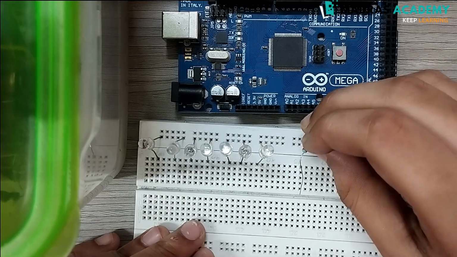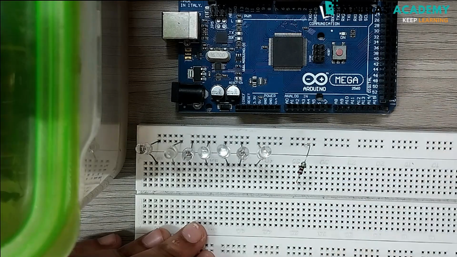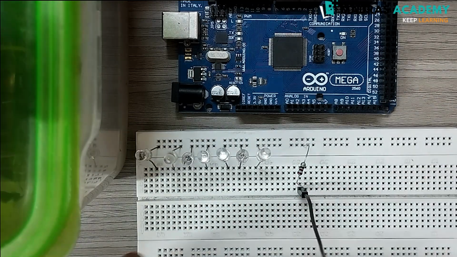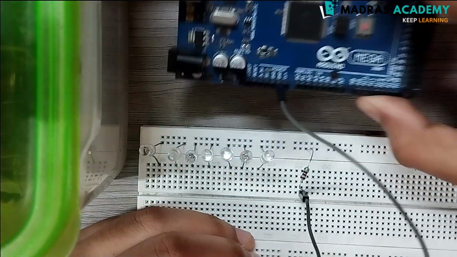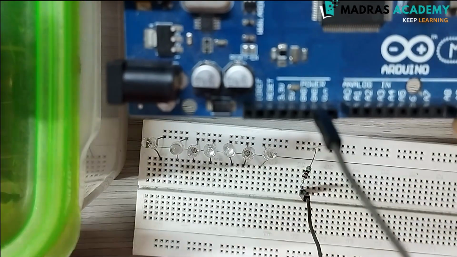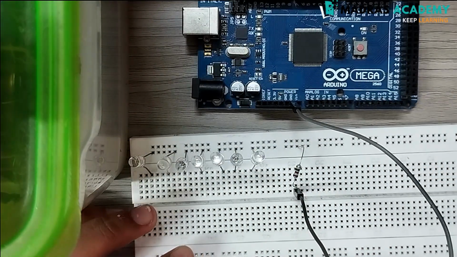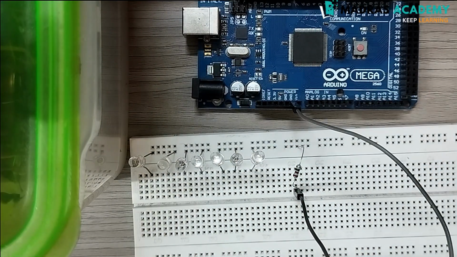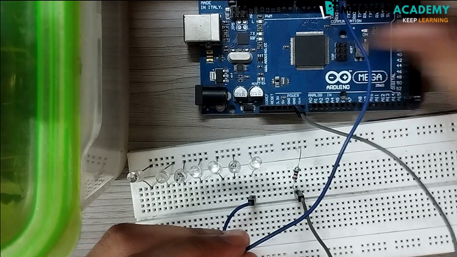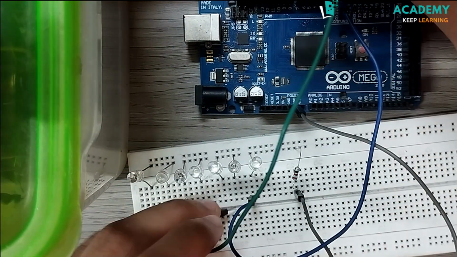Now, take a 220 ohm resistor. Insert one side of the resistor into the same row as the negative leg of the LEDs and the other side of the resistor into the negative rail on the breadboard. This resistor will limit the current going through the LEDs to prevent them from burning out.